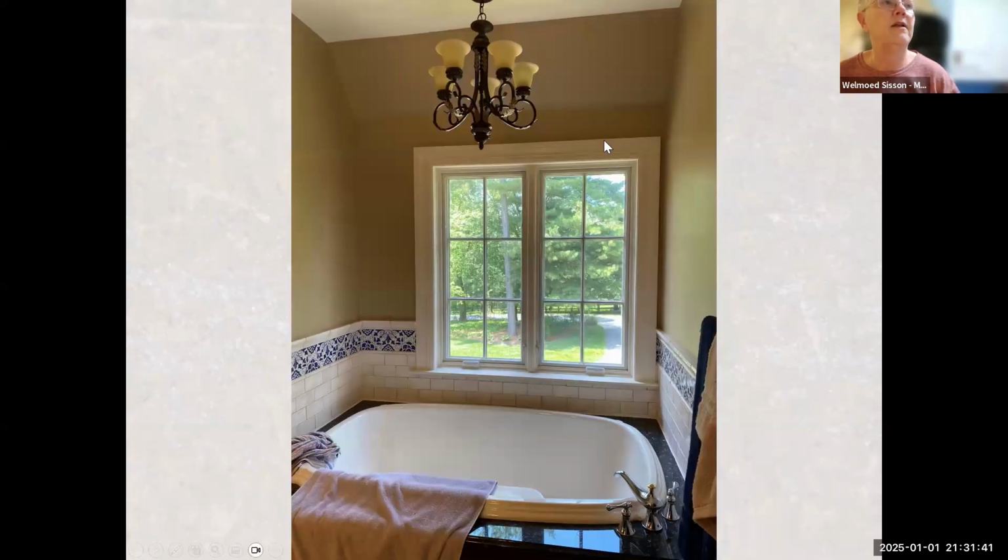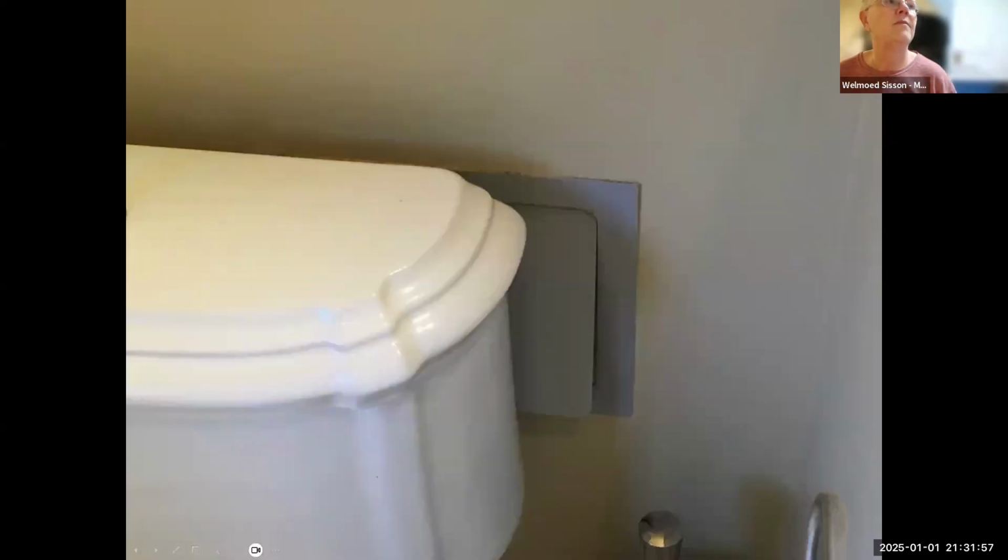Just because it's pretty doesn't mean you can have a chandelier fixture over a tub. The only way you can have that is if there's at least 8 feet from the rim to the bottom of the fixture. Not where the lights are, but the bottom of the fixture itself. Don't block your access doors.